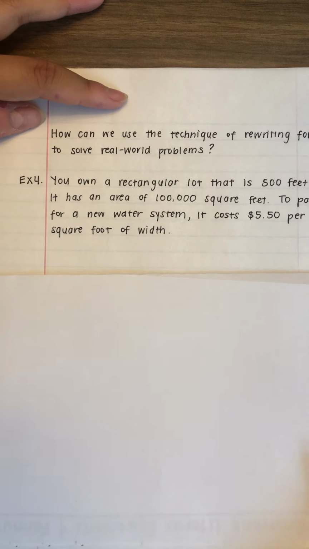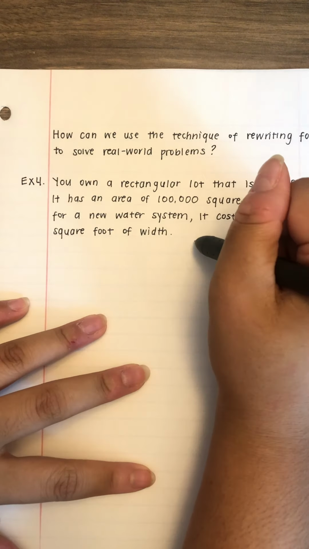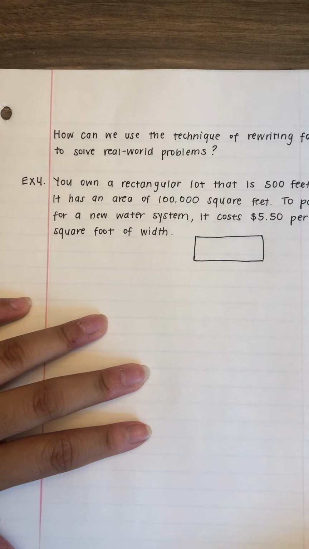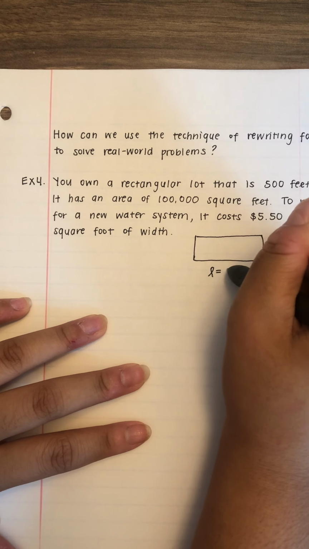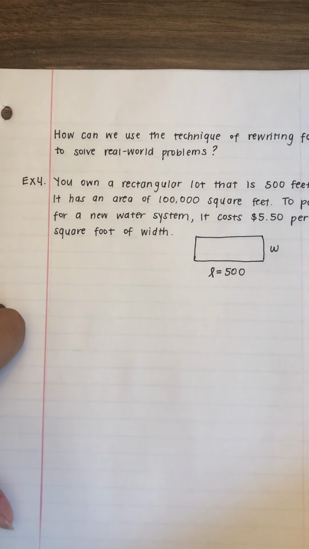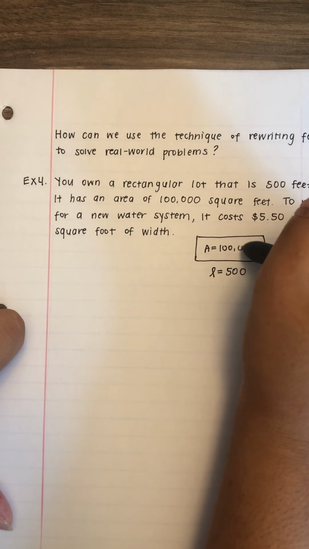So looking at our fourth example, you own a rectangular lot that is 500 feet long. It has an area of 100,000 square feet. And to pay for a new water system, it costs $5.50 per square foot of width. So to illustrate what this word problem is telling us, we have a lot, a rectangle, and we know that our length is 500. We don't know what our width is, so we're just going to call it W. And we know that our area is 100,000 square feet.